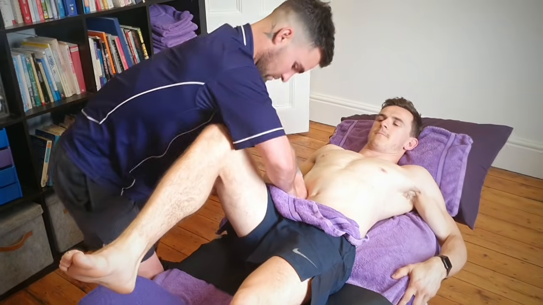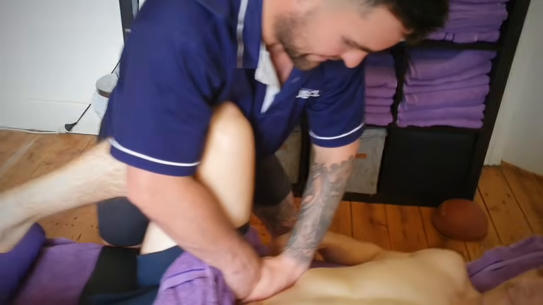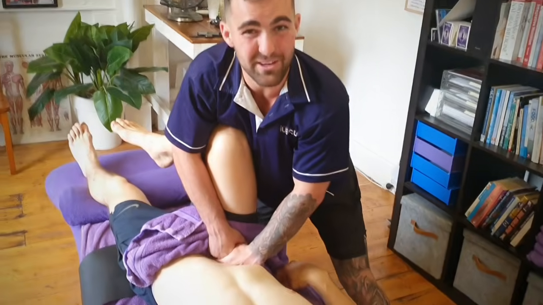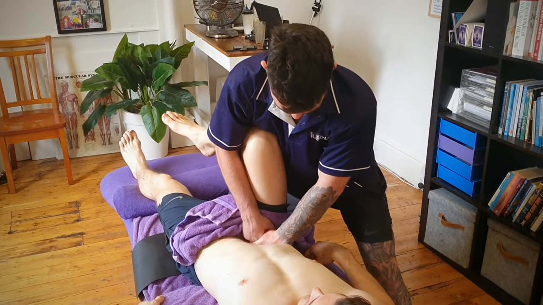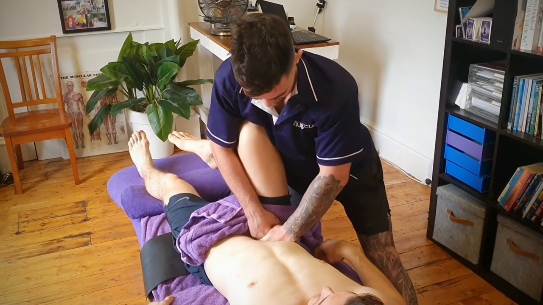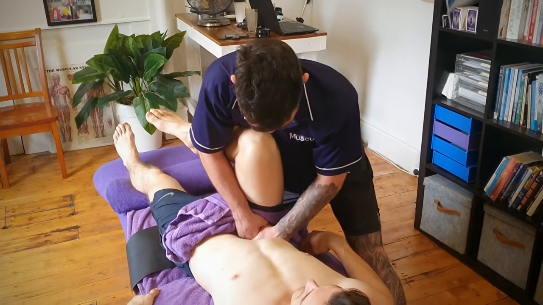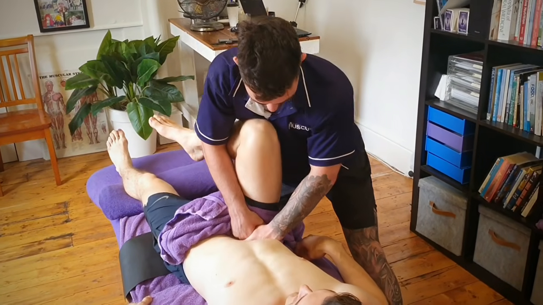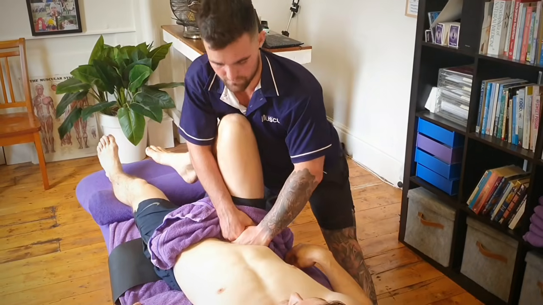I want to put that under there. Now I'm really deep, I'm still connected, I can feel that psoas. I'm just going to pin that in. Just small oscillations with my chest, really exaggerating that hip flexion.